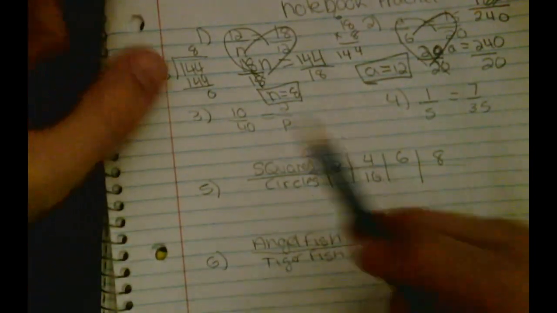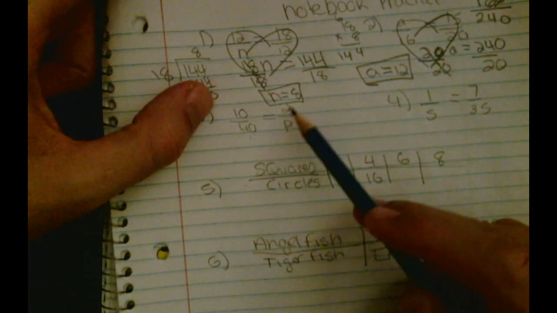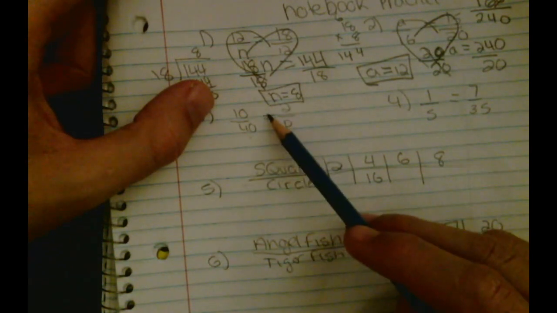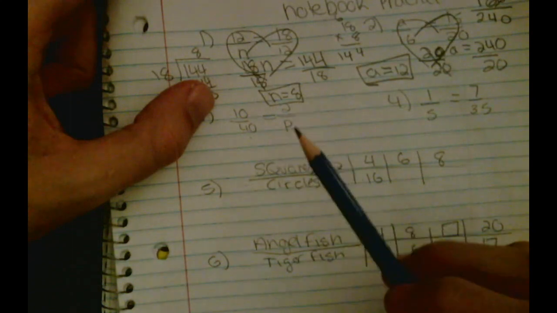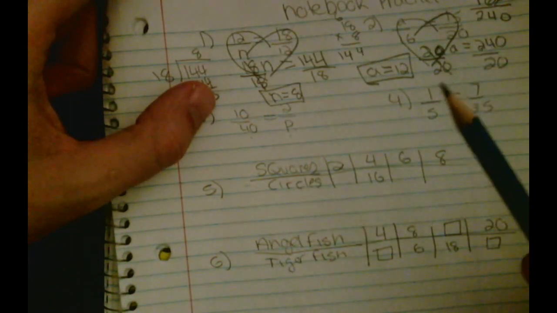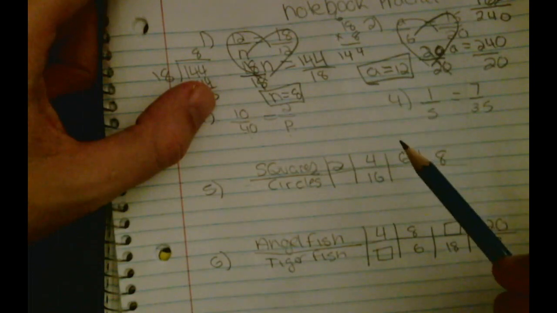Let's continue. Number 3. 10 over 40 is equal to 2 over p. You might be able to recognize what goes in the blank without even solving your proportion. But I still want us to go through the procedure where we get our p by itself.